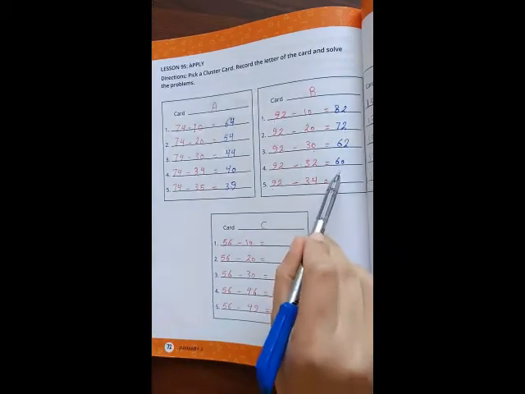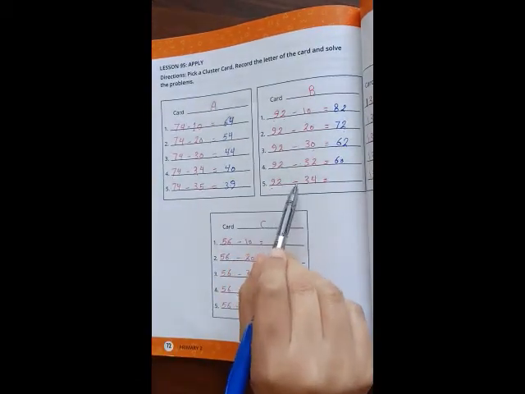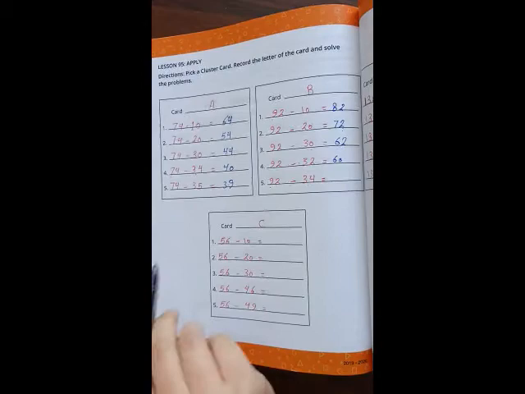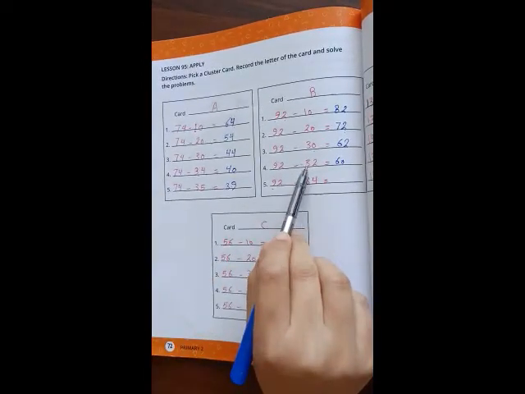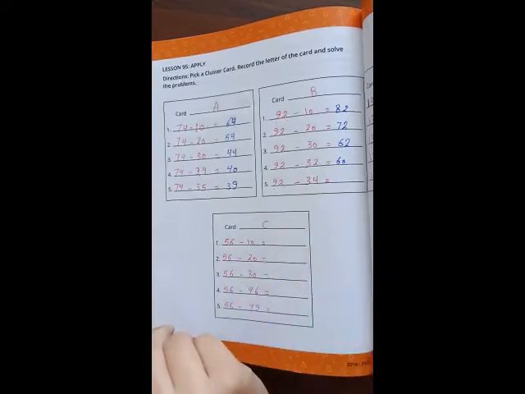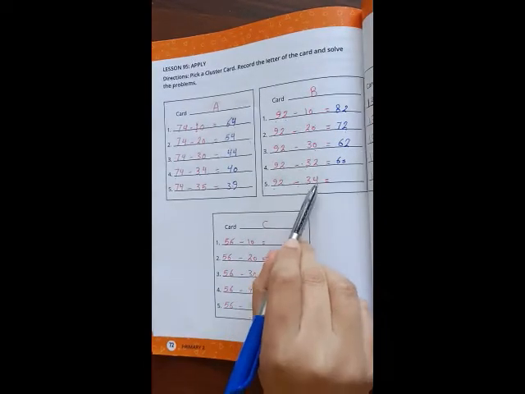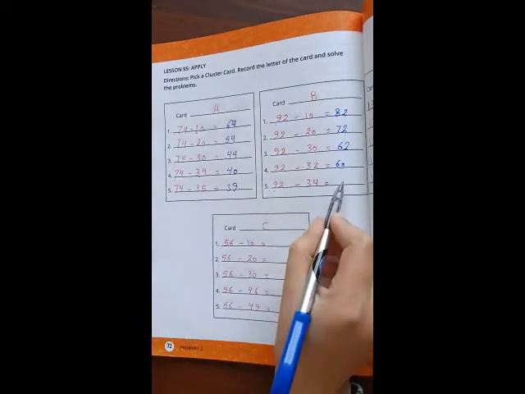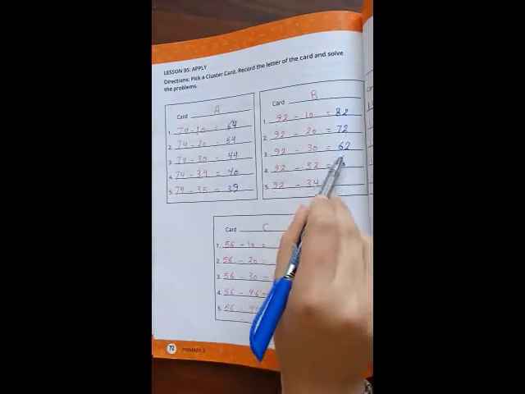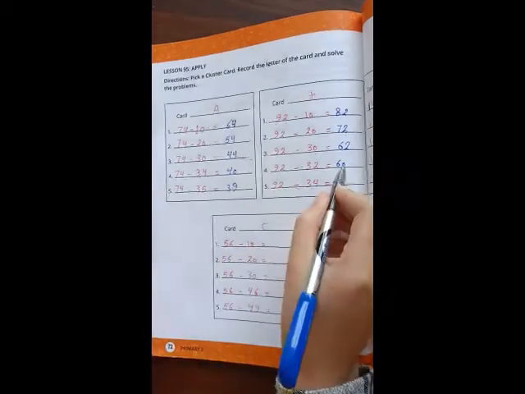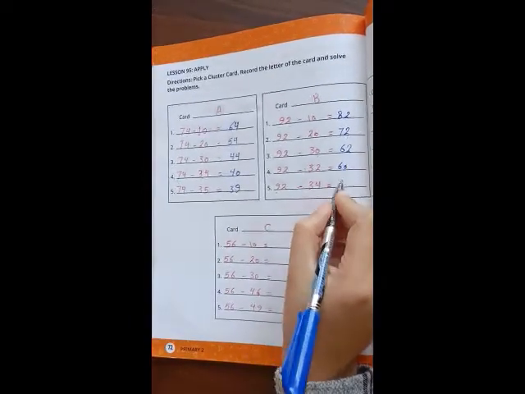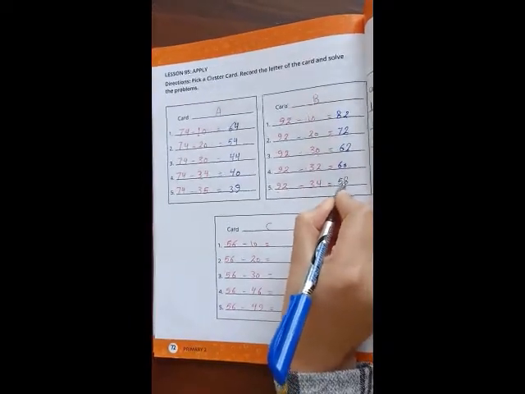Okay, I will use this fact to solve 92 minus 34 equals. I will compare. 34 is more than or less than 32? It's more than by 2, very good. So for my answer here, I will subtract 2 from 60 to have my answer. 60 minus 2 equals 58. Card C.